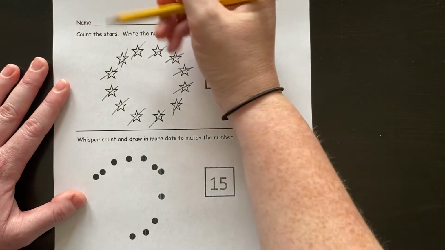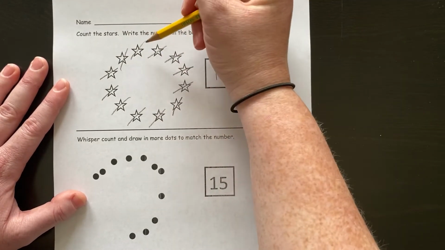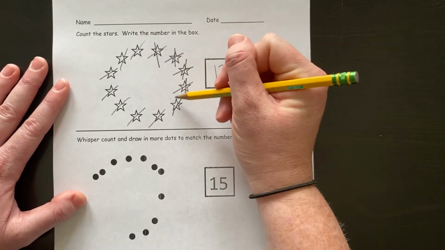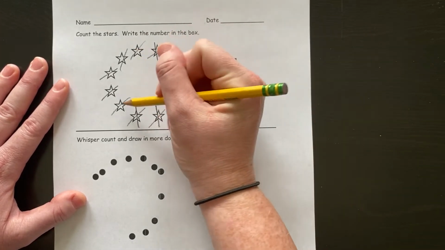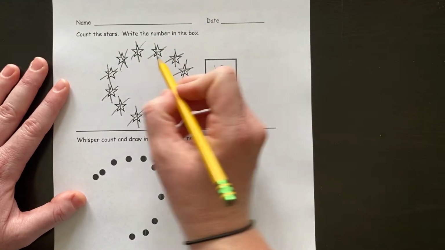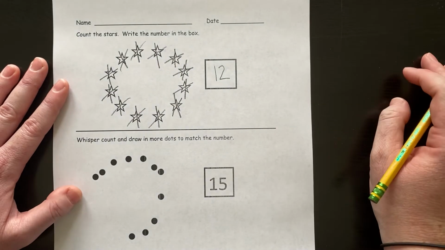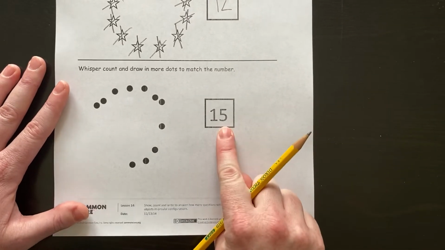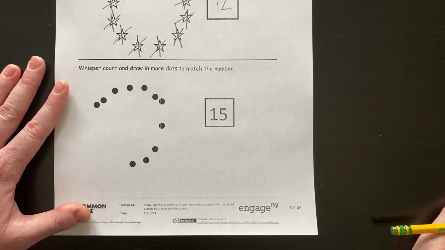I'm going to count again just to make sure. This time I'll add another cross. I'm going to go the other way this time too. I'm going to start over here. 1, 2, 3, 4, 5, 6, 7, 8, 9, 10, 11, 12. You see that one has a double cross, so I got to stop. I got 12.